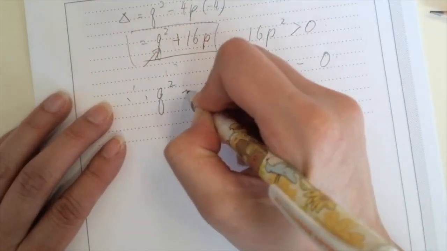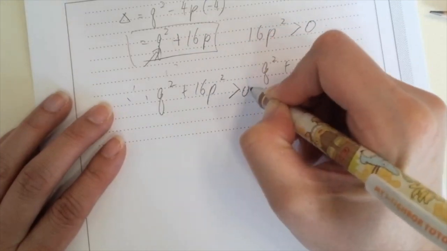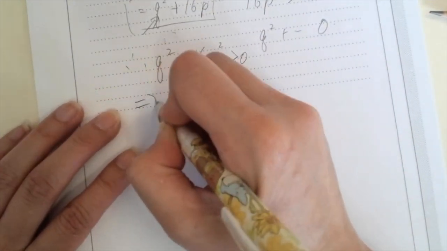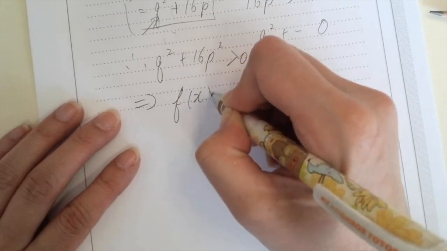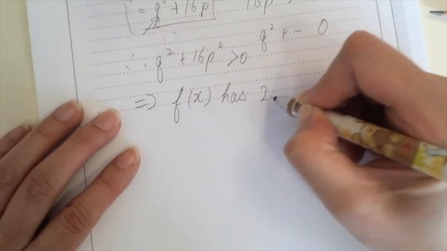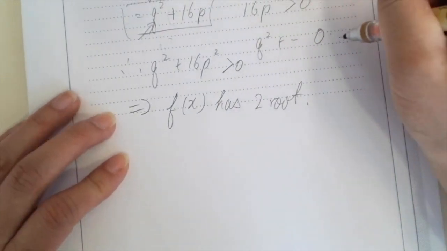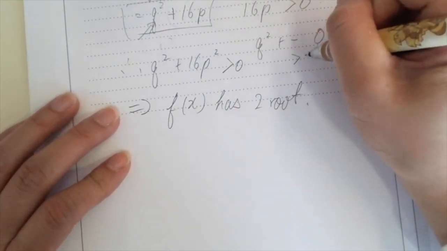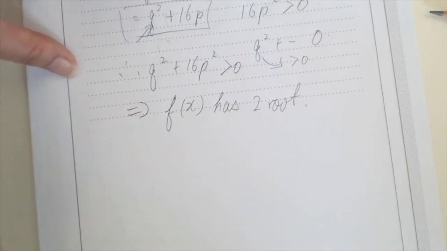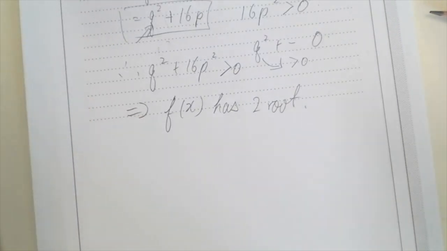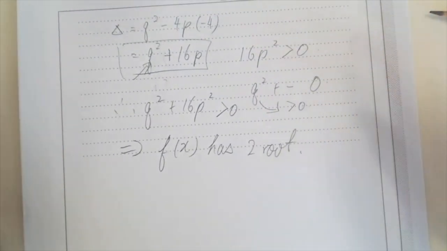Therefore q squared plus 16p squared is always bigger than 0, which means that f definitely has 2 roots. All right, so this is how we get through those. Pretty easy, but you have to get that click in the exam.